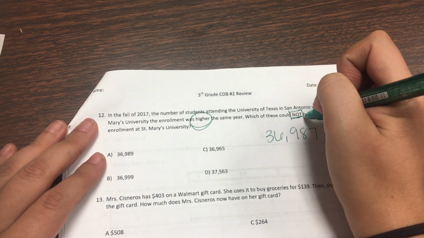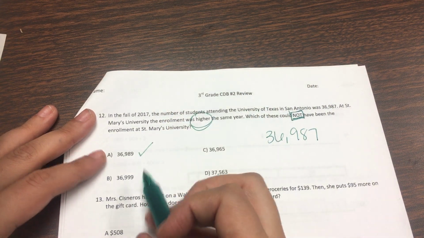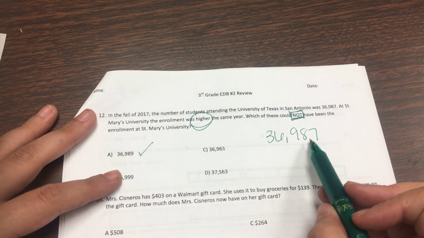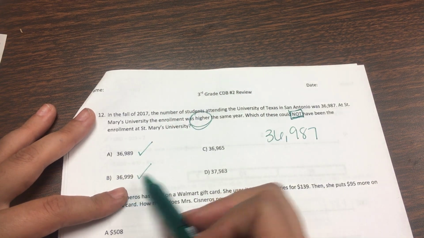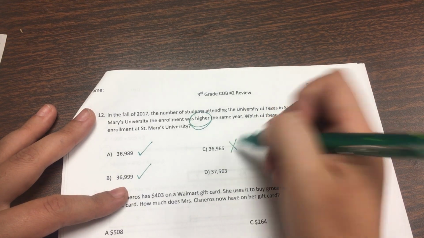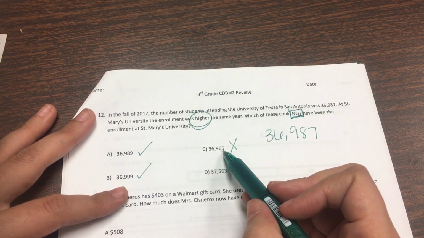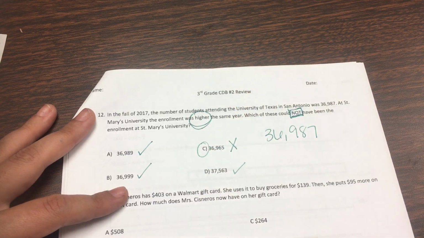Which one is not higher? So that's higher. 89 is higher than 87. That's higher. 99 is higher than 87. This one is not higher because 65 is less. And this one is definitely higher. So that one is your answer.